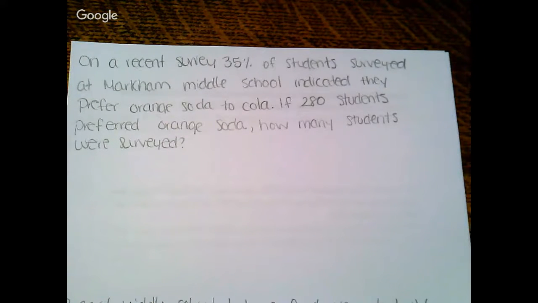Okay, so our first question is: on a recent survey, 35% of students surveyed at Markham Middle School indicated they prefer orange soda to cola. If 280 students preferred orange soda, how many students were surveyed? So this is when you're going to pause the video, work on it, and enter your answer into Edpuzzle.